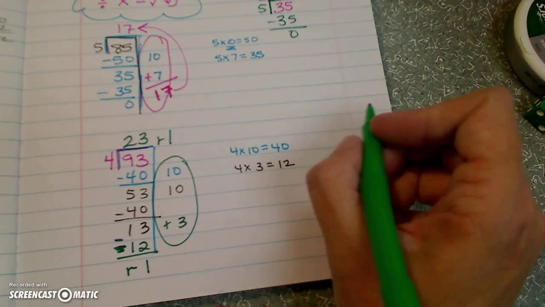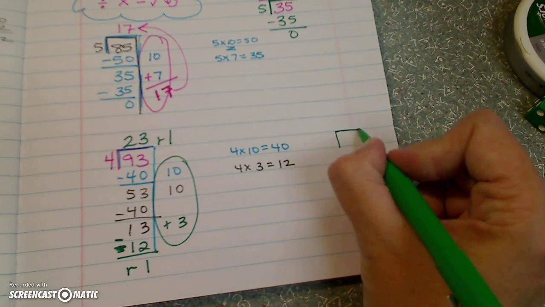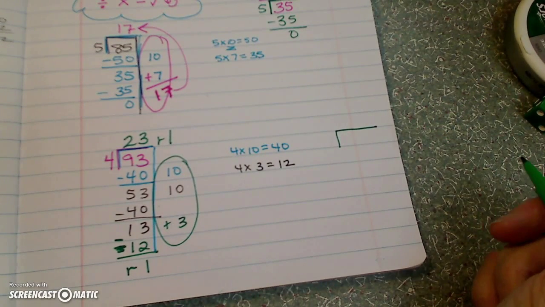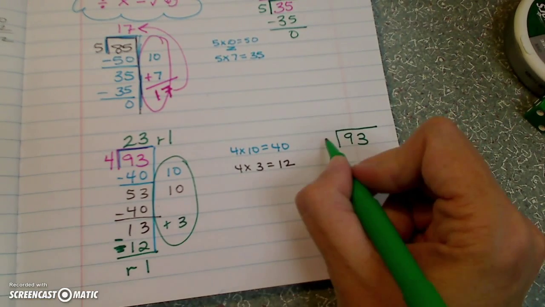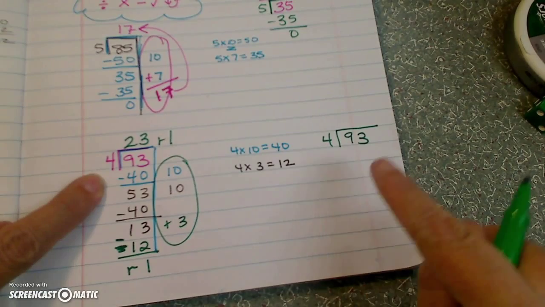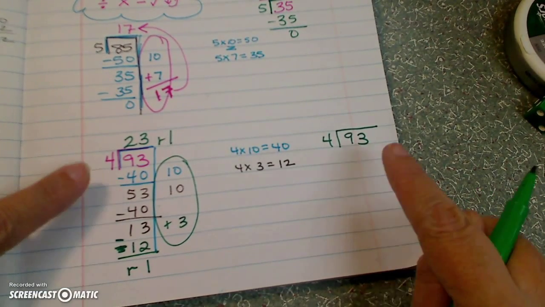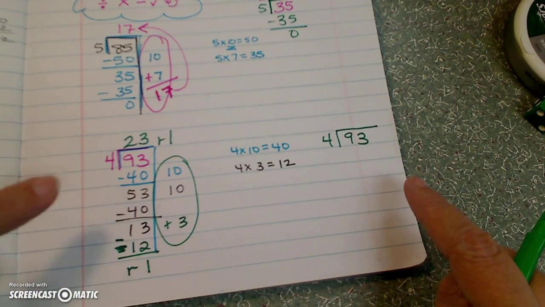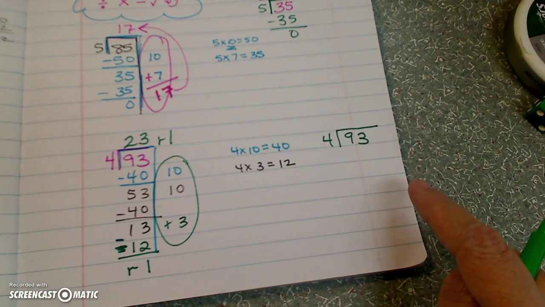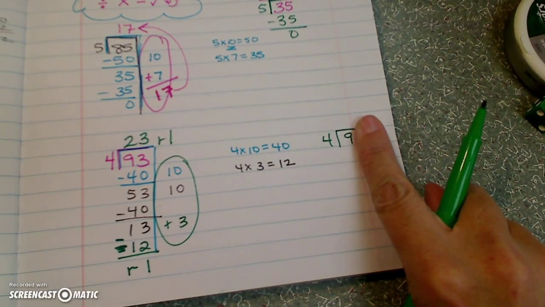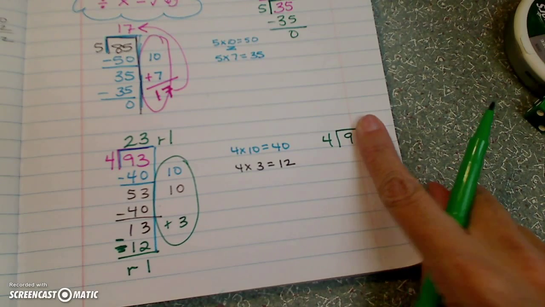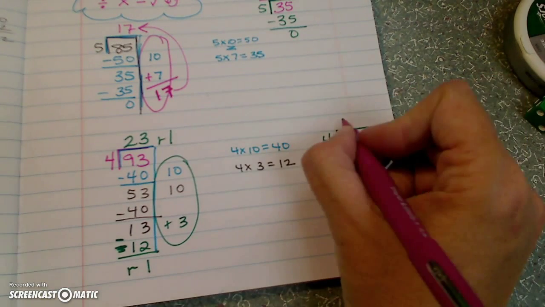I want to show you the other way. So here we go. 93. I'm going to do the same number so you can see the relationship between this way and this way. Okay, both ways are just as good. And for some of you, this might be a little bit easier, especially when we get into 2-digit divisors. Okay, so again, now I'm going to just break this up, and I'm going to get my 9. How many groups of 4 can I get from 9? And I can get 2 groups of 4.